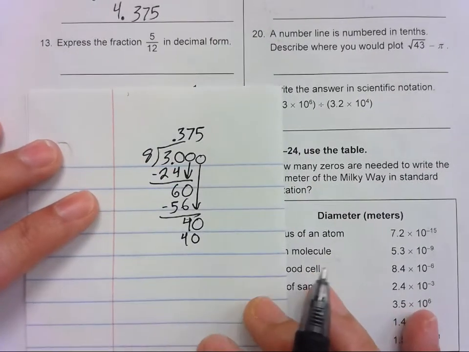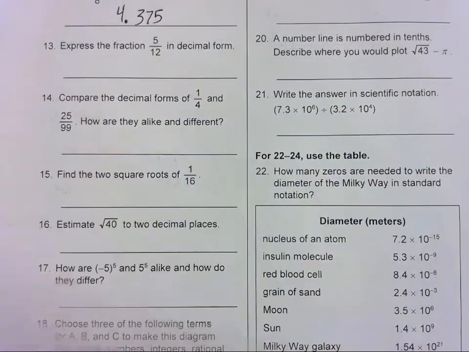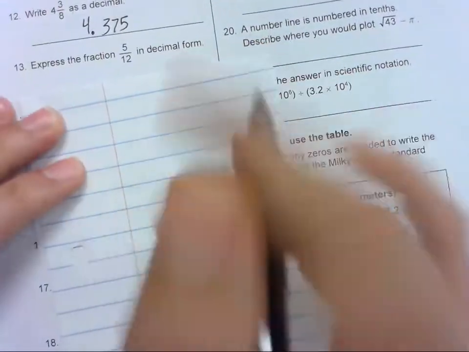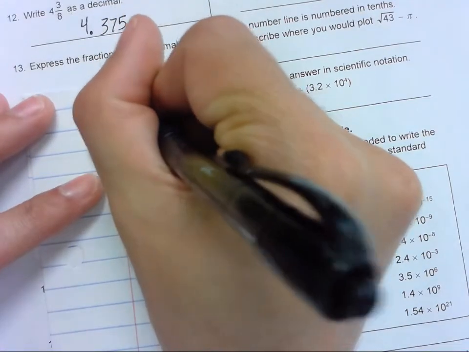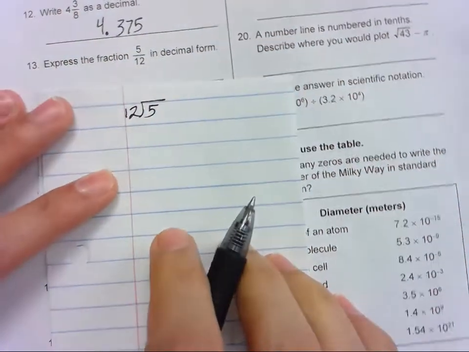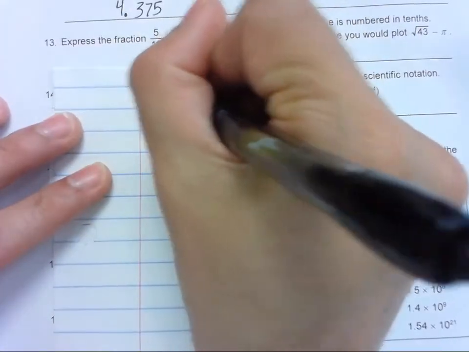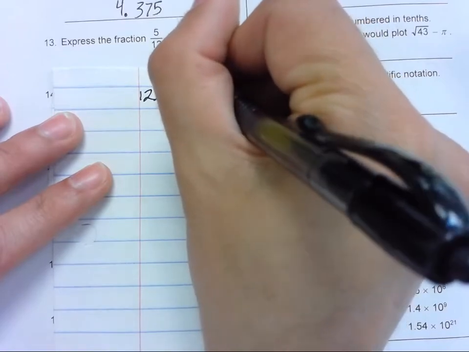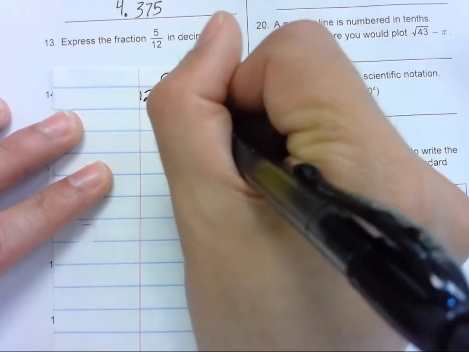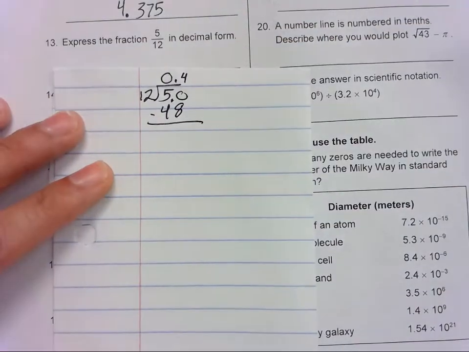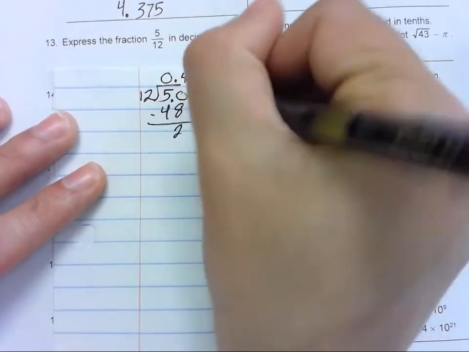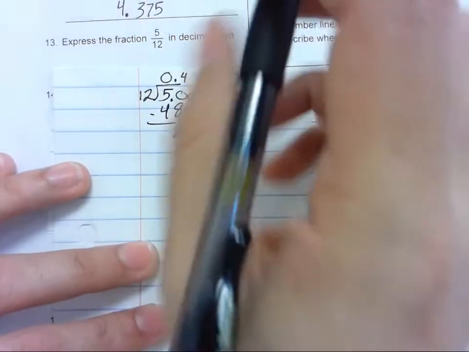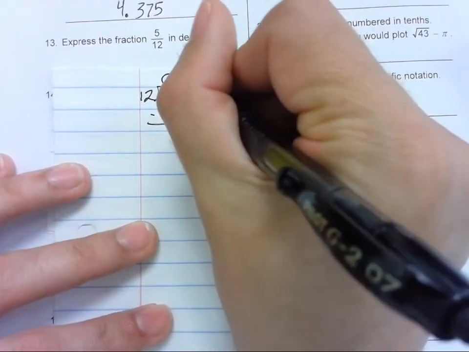13, express that as a decimal. The same kind of thing. 5 divided by 12. 12 goes into 50 4 times. 12 times 4 is 48. When you subtract, you get 2. Add a 0 and bring it down. 12 goes into 20 once.